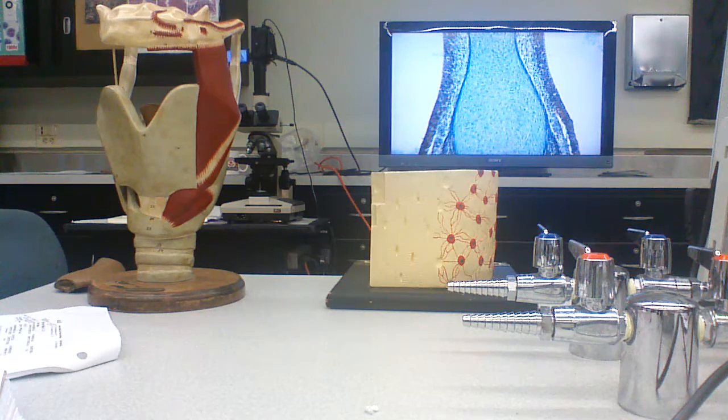Surrounded by perichondrium, and it's roughly going to be in the shape of the outer bone.